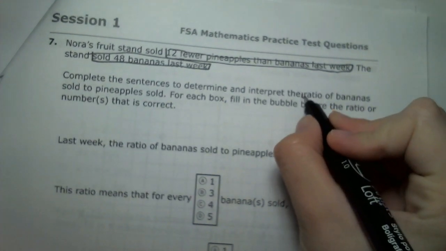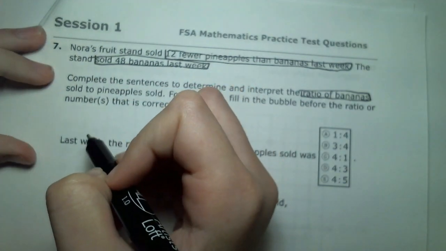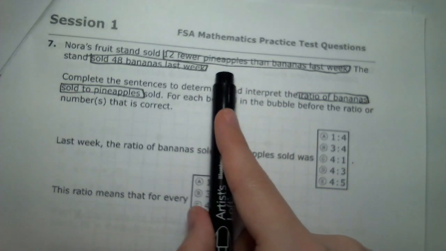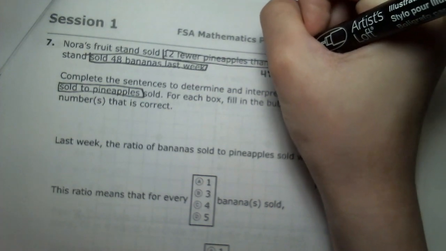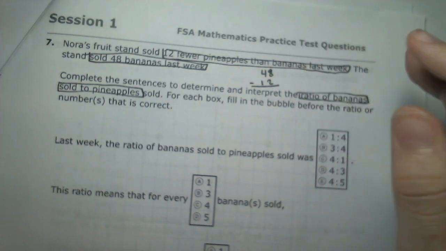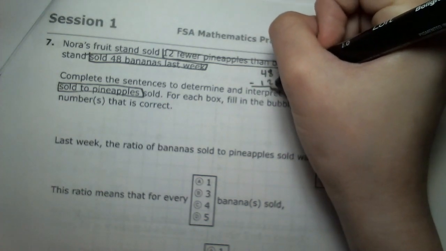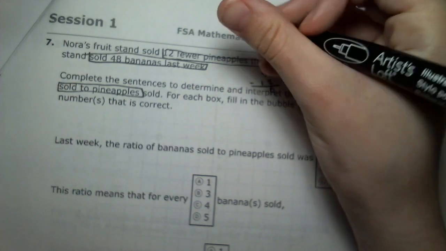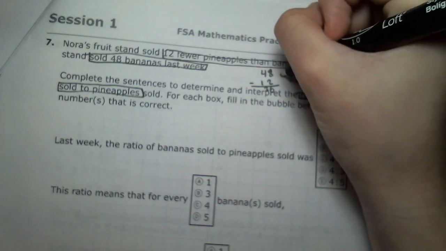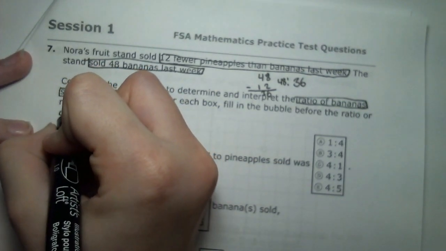So first we need to find the ratio of bananas sold to pineapples. And it says that there are 12 fewer pineapples than bananas. And there were 48 bananas. So we just need to subtract 48 minus 12. There's not really much room, but it's okay. 8 minus 2 is 6. And then 4 minus 1 is 3. So it's 36 pineapples. And that would be 48 bananas to 36 pineapples. Let's write that right here.